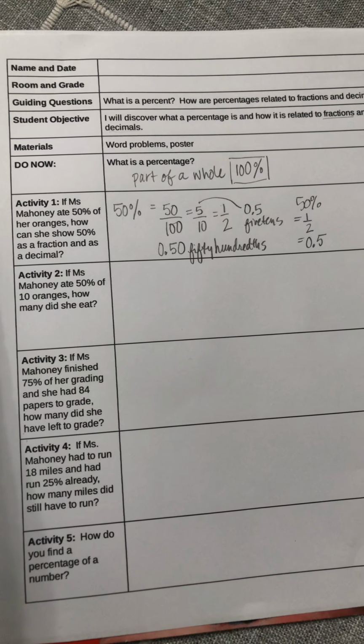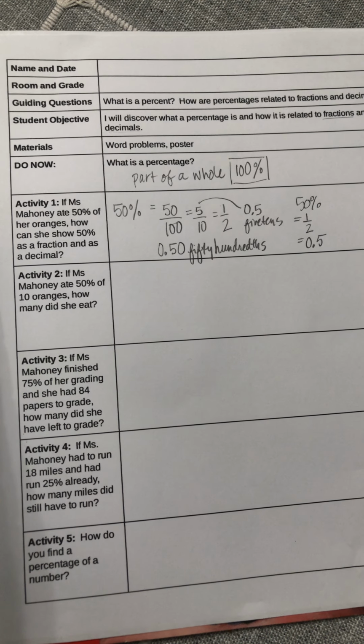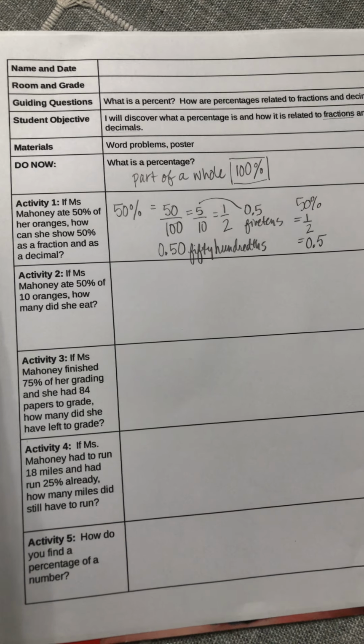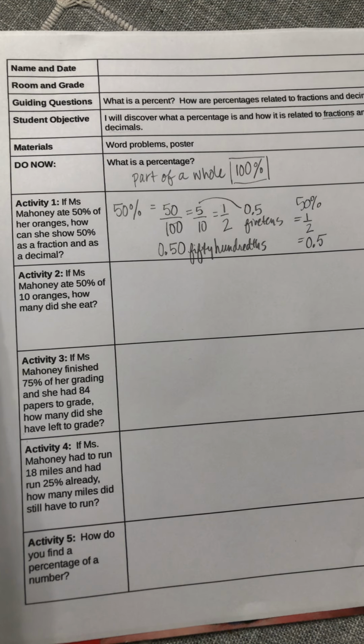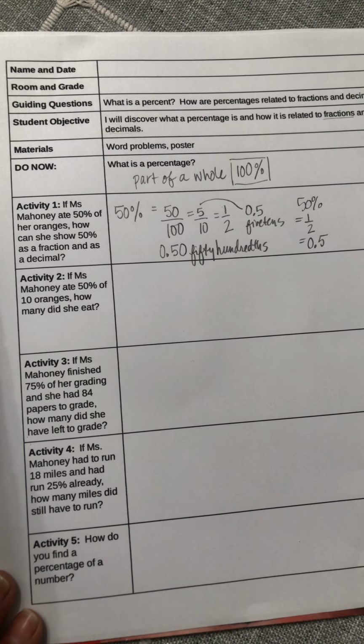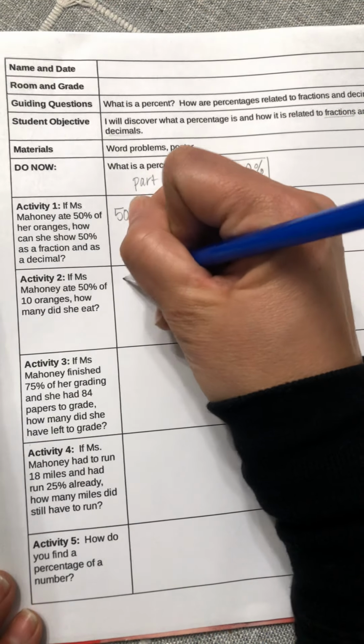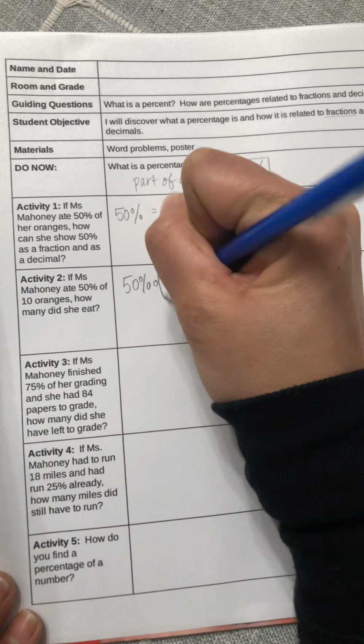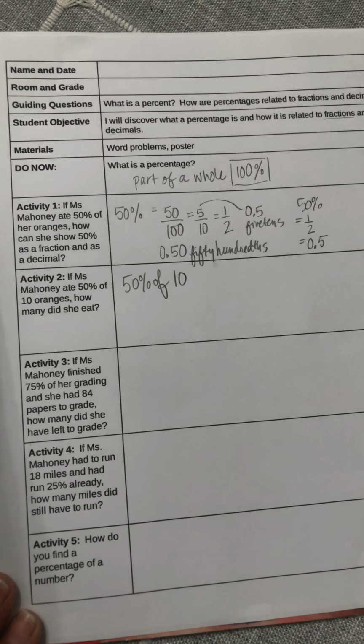So this next one is how we're actually going to figure out how to calculate a percentage of a number. So if Miss Mahoney ate 50% of 10 oranges, so now we know how many she started off with. She came home from the grocery store, or she ordered Amazon Fresh or Instacart, and she had 10 oranges, and she ate 50% of them. So how many did she eat? So we're trying to find 50% of 10, right?